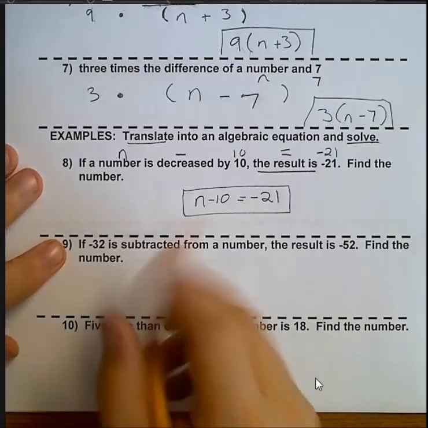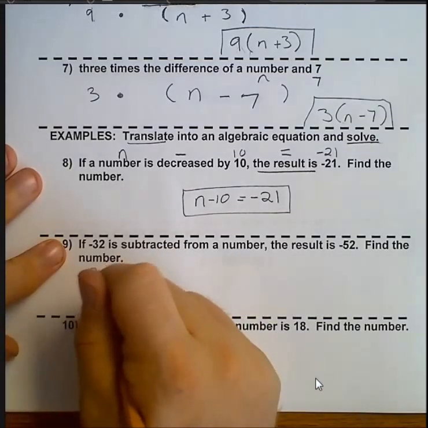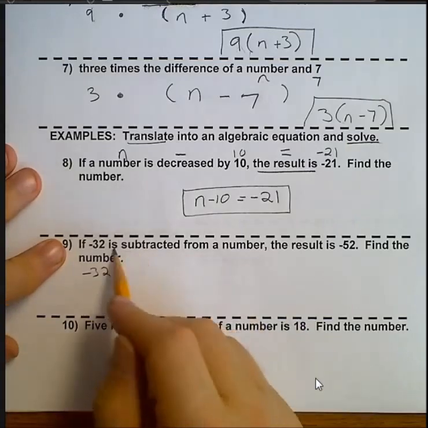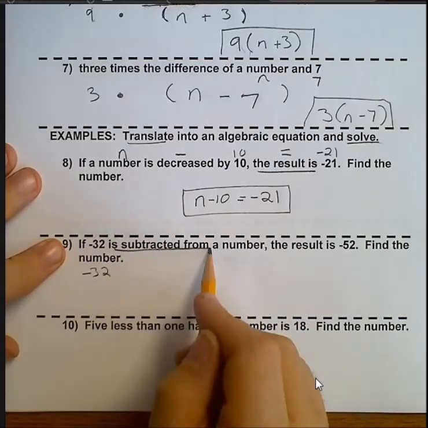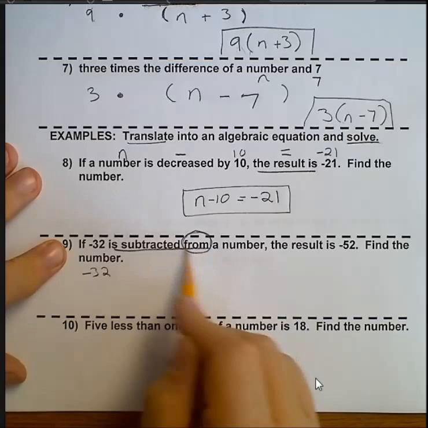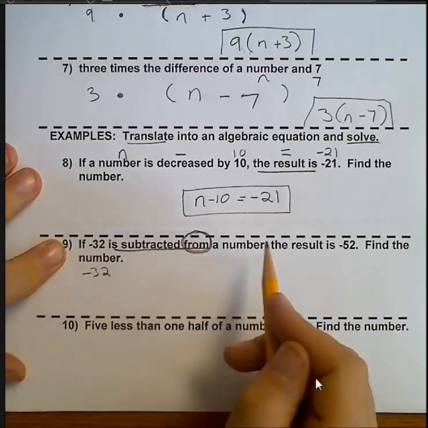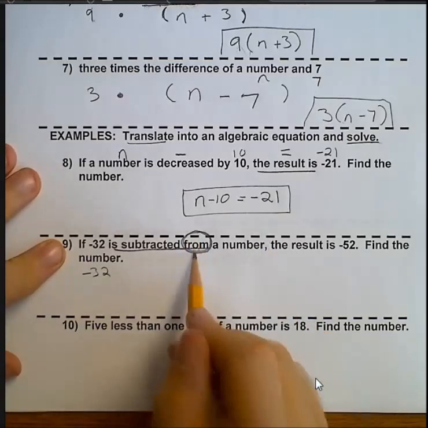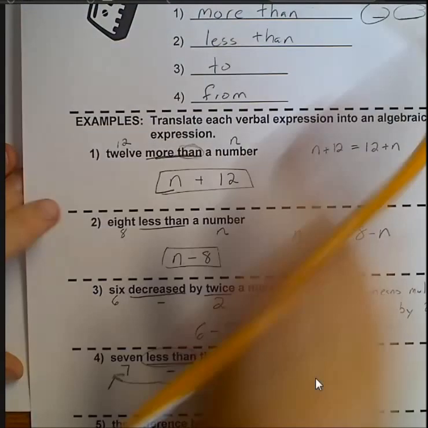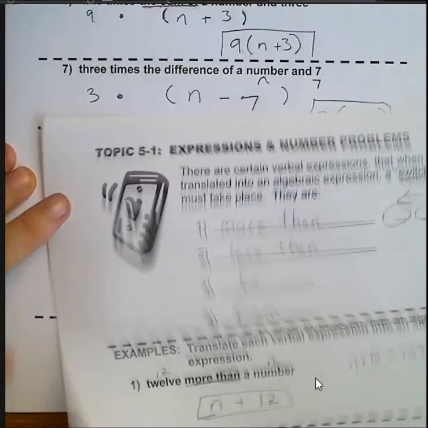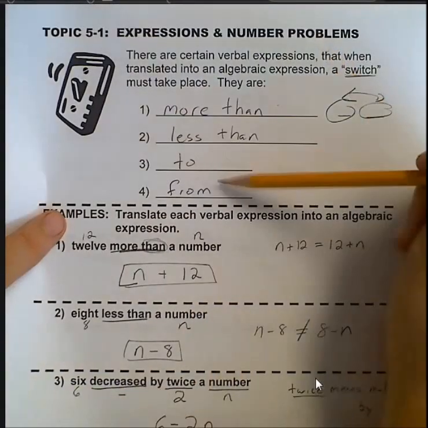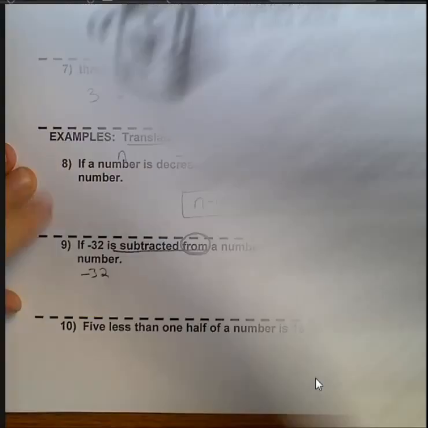says if negative 32 is subtracted from, there's that key word of from. We don't want to lose it. It was one of our switch words.